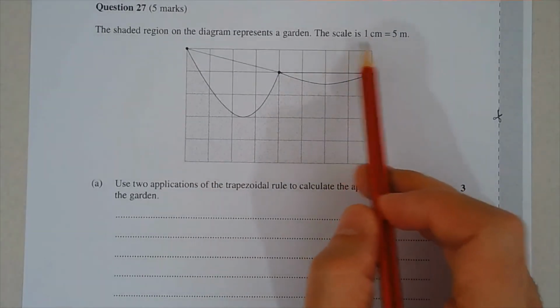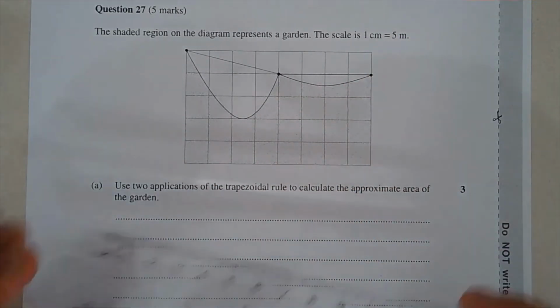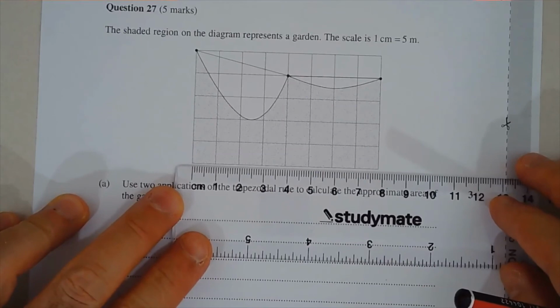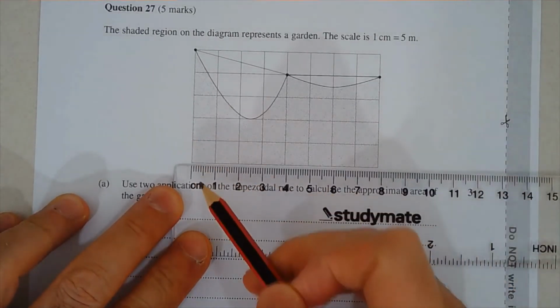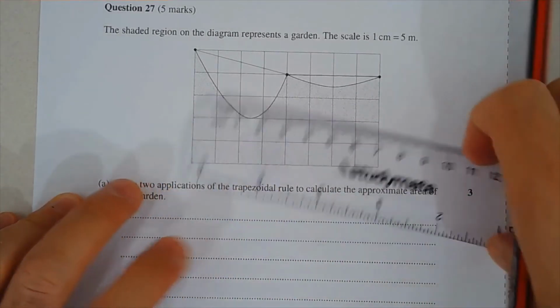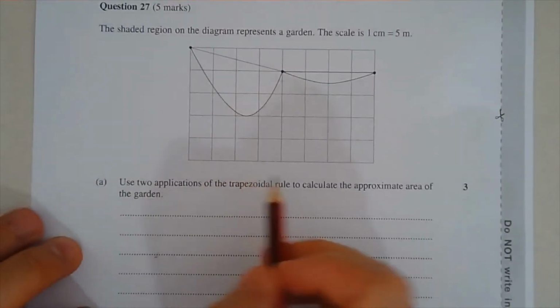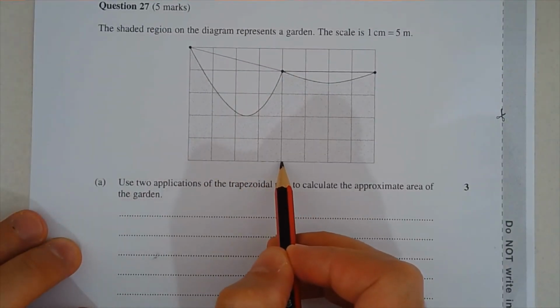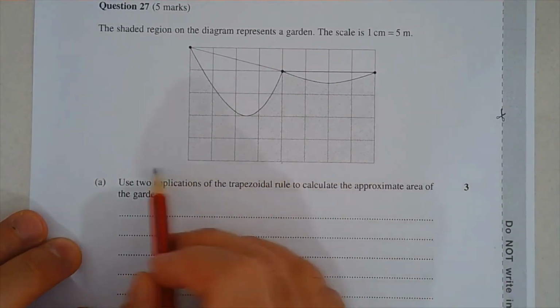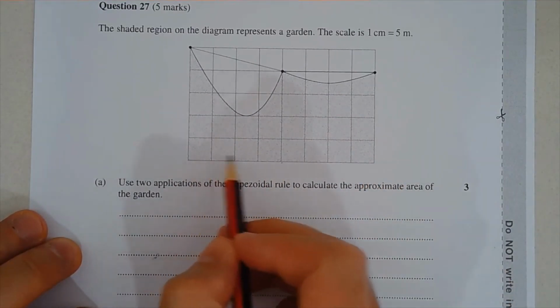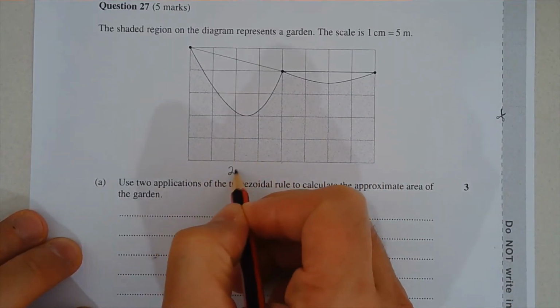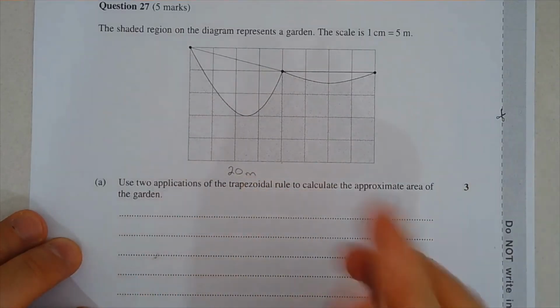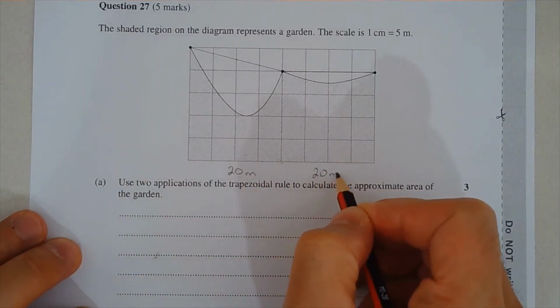Now the scale is 1 centimeter equals 5 meters. Let's confirm this. Each of these squares is 1 centimeter. There's the halfway mark there. So this is the length of the rectangle. So 5, 10, 15, 20. So the height of each trapezium is 20 meters.